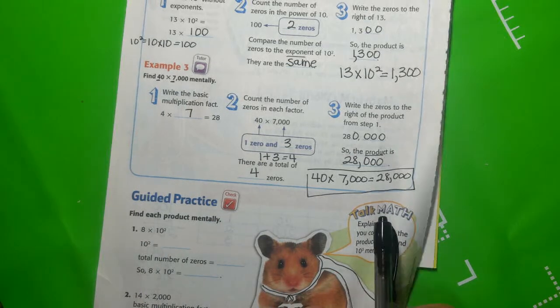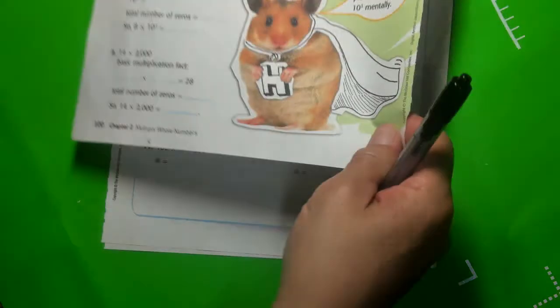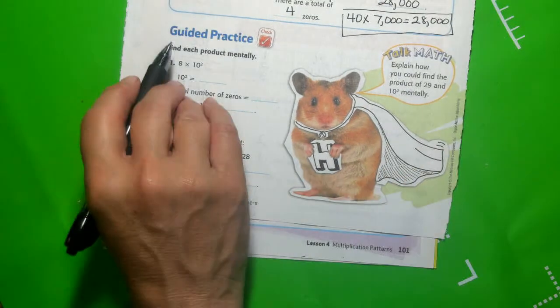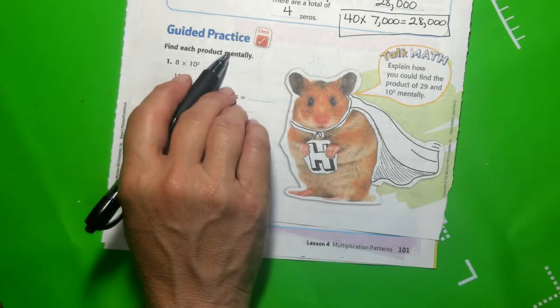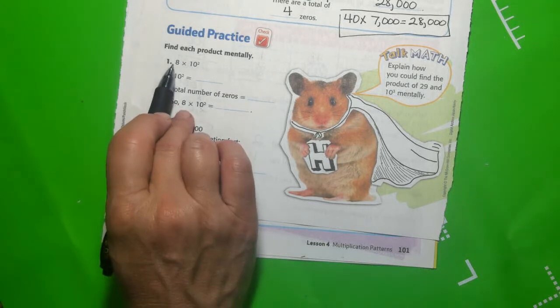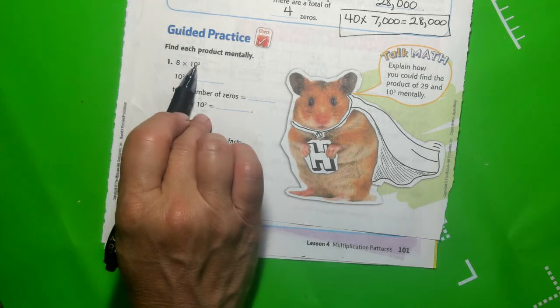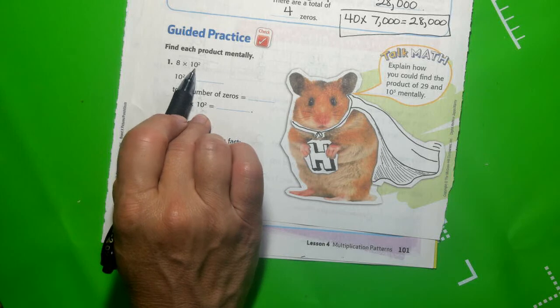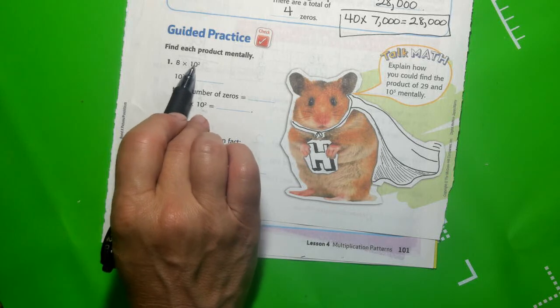All right, sorry, if you're still writing, pause. I'm going to keep going. It says, find each product mentally. All right, here we go. 8 times 10 to the second power, or 10 squared. 8 times 10 squared, or 10 to the second power.